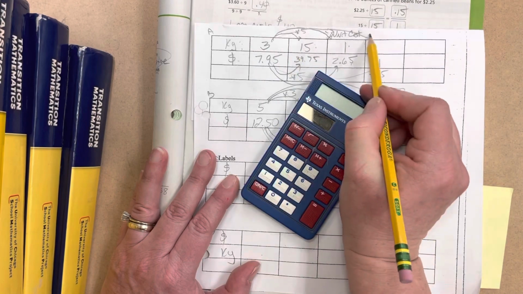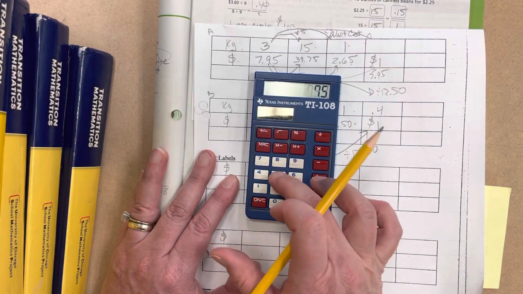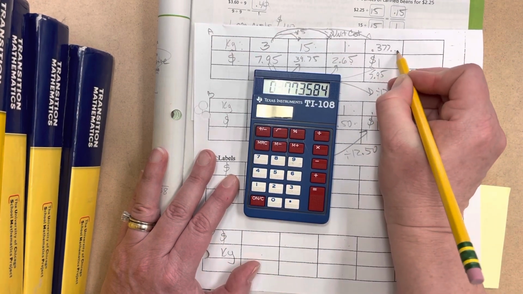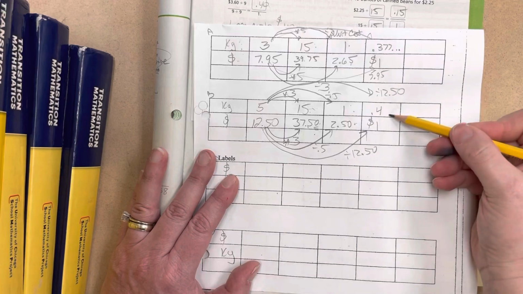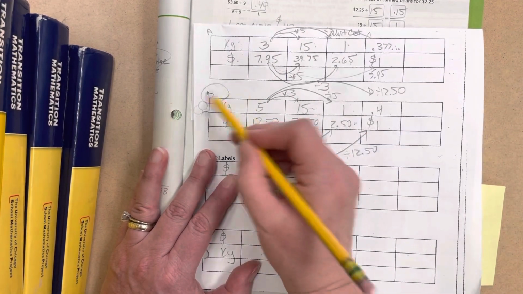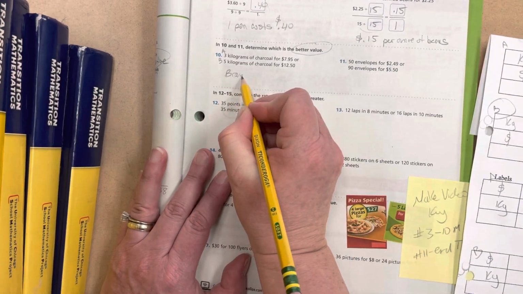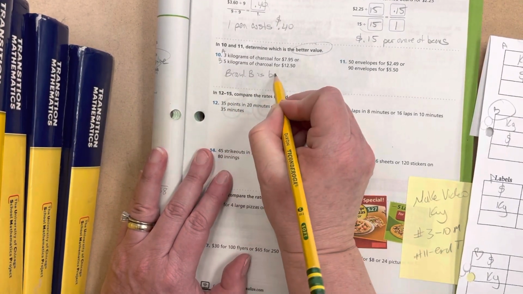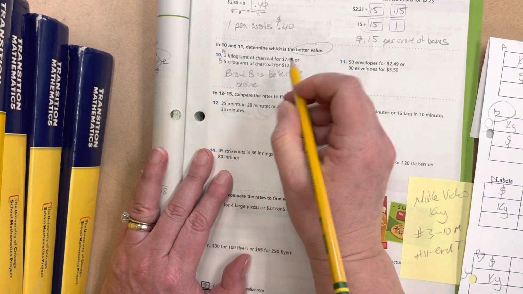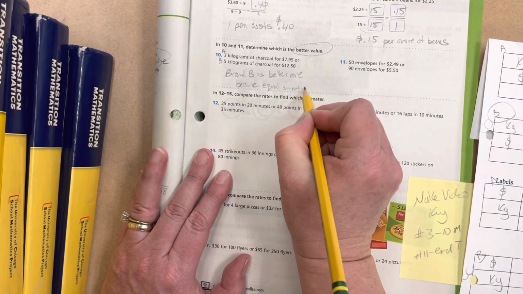So I'm dividing 3 by $7.95. 0.377 ... So here I get more for $1. Here I get less for $1. Still means that this one's the better buy. Brand B is better value because equal amount costs less.